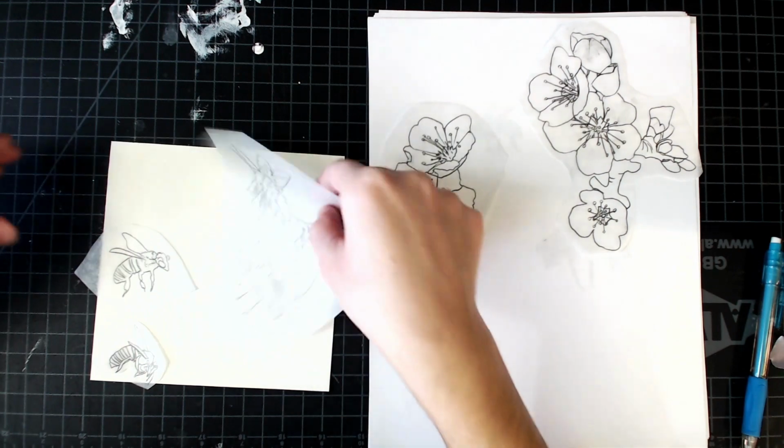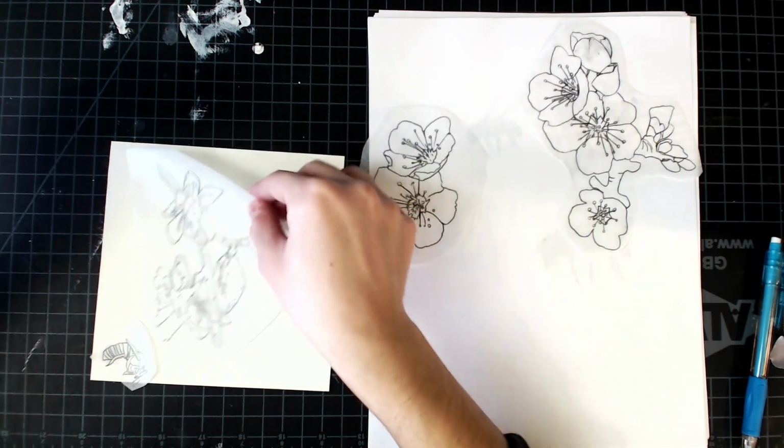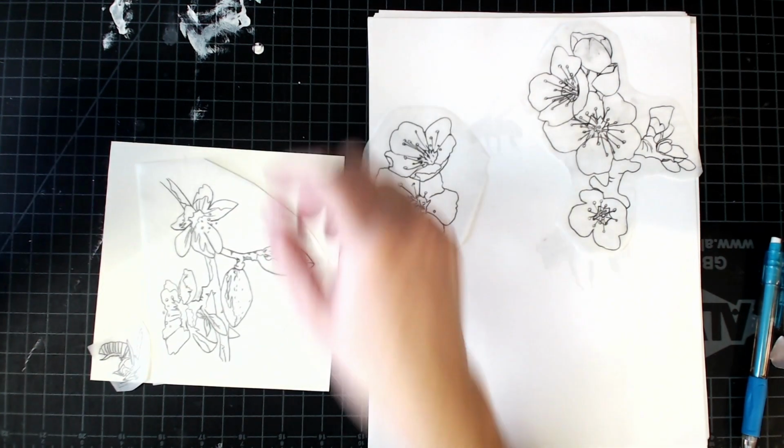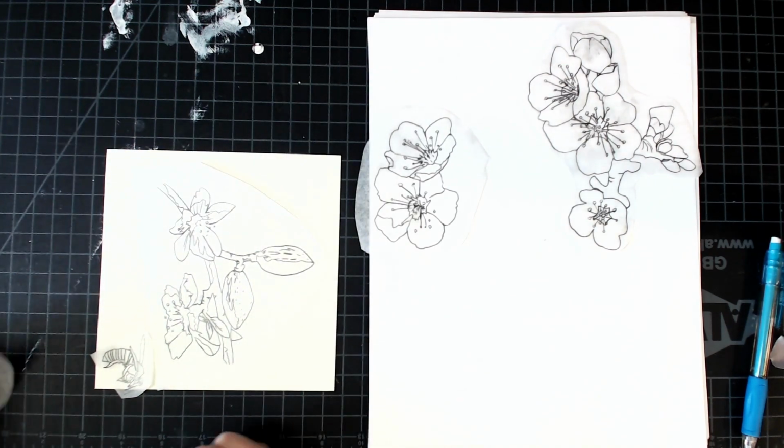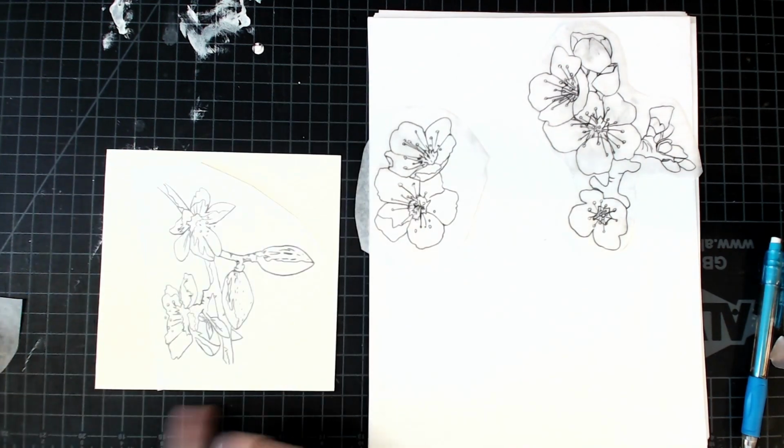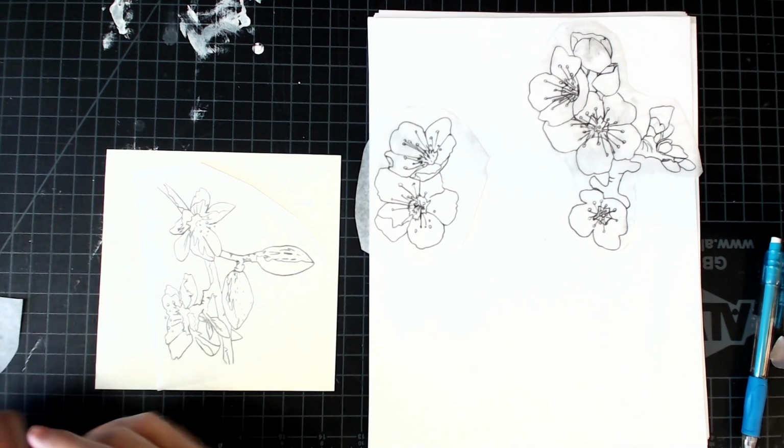And I'm thinking this might be a really good main point in my composition. So what I've got now is I'm actually just going to start layering these on my drawing paper, my motif paper here in the background.